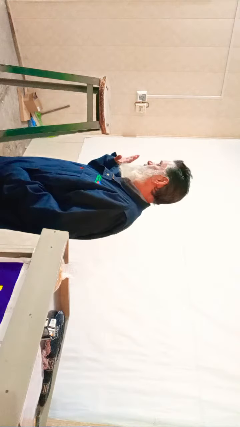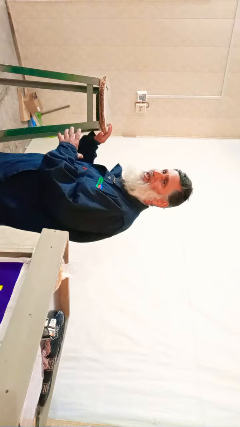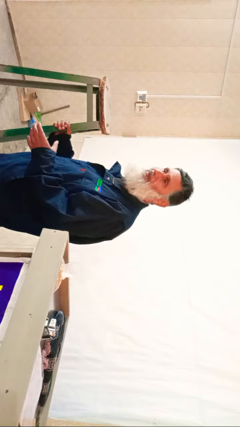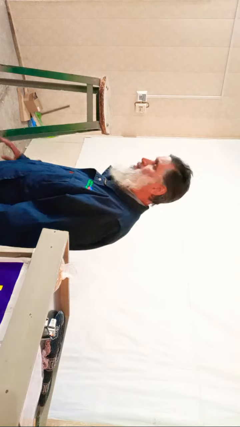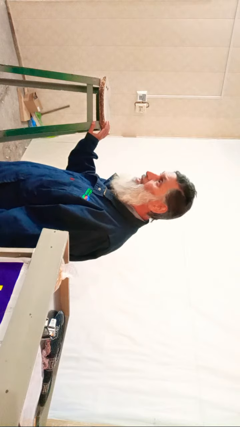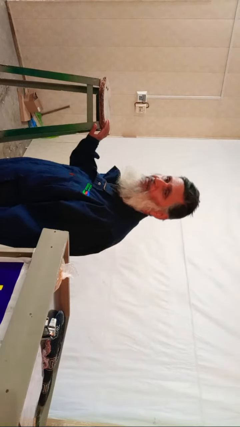See, now when we reach, we use the ladder, and we tie that ladder at 3 points: from bottom, middle, and top. And the ladder must be kept 1 meter above the platform.